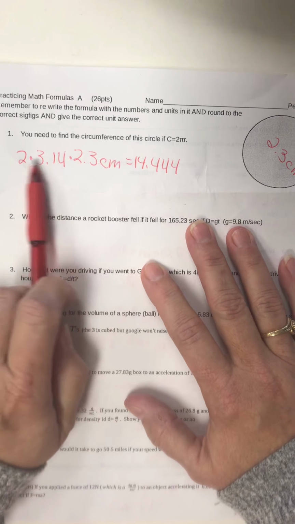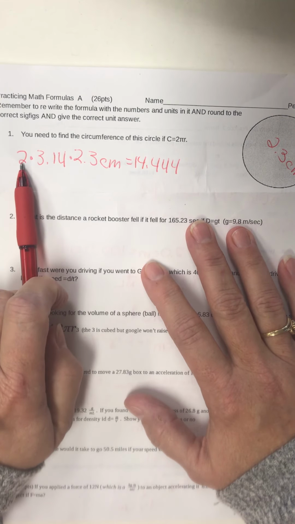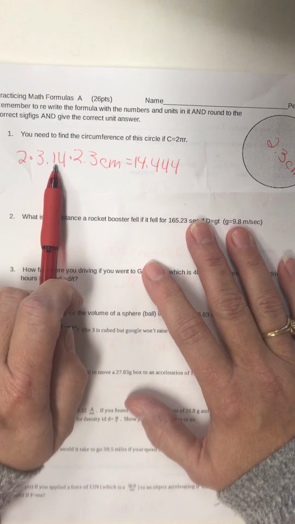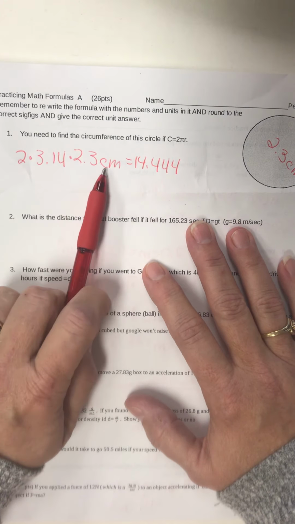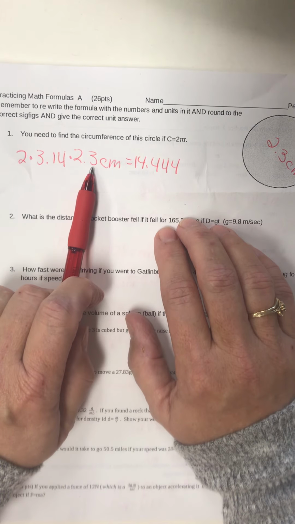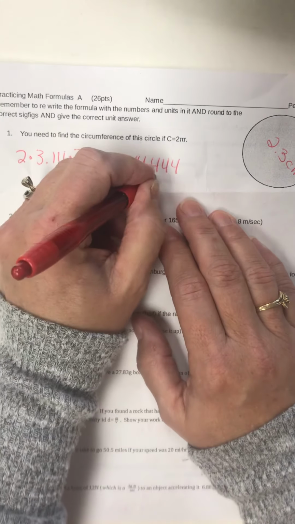Remember, you see how many decimal digits are in your problem. Well, 2 is not a measurement. We know that because it doesn't have a unit. 3.14 is not a measurement. We know that because it's pi, and pi is a ratio. But 2.3 is a measurement, and it has 1 decimal place. So the least number of decimal places in a measurement in your problem is 1. So you're going to round your answer to 1.